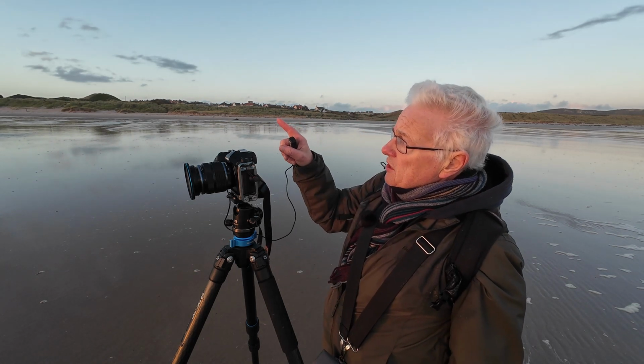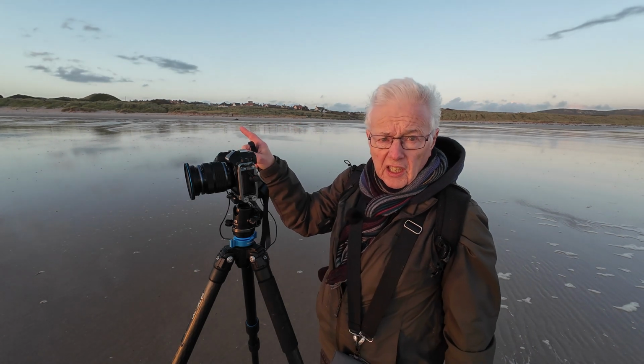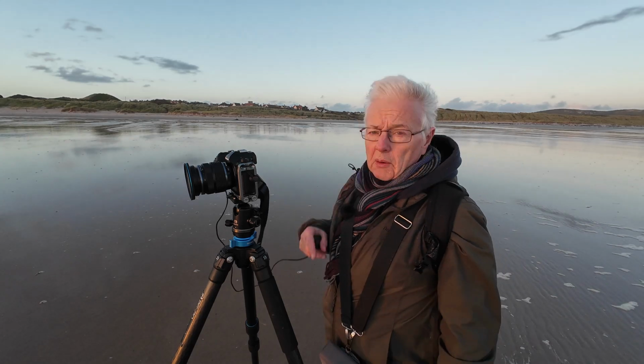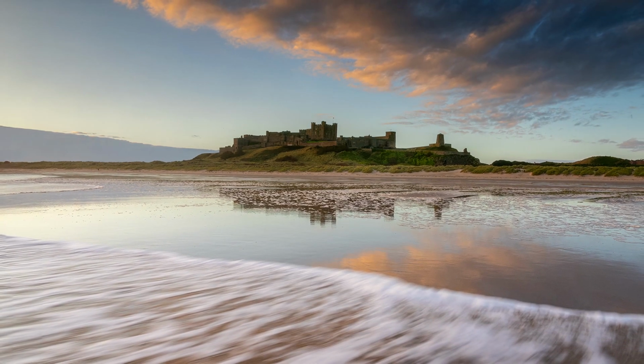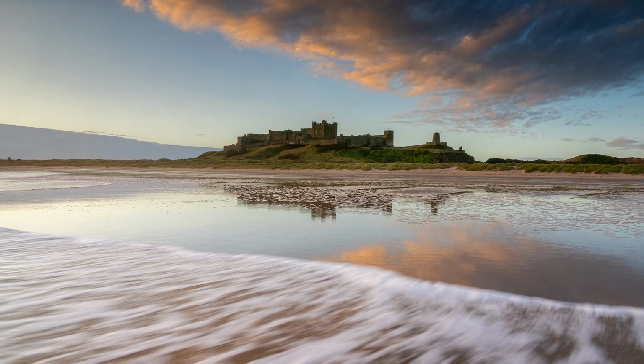There's actually now starting to get some clouds behind the castle there. There's no light on the castle or anything like that, but I'll take a few pictures anyway.